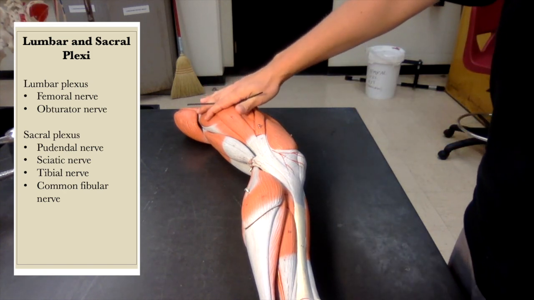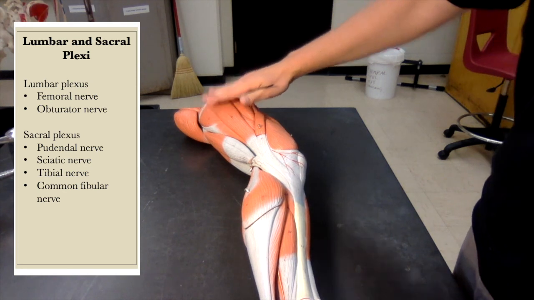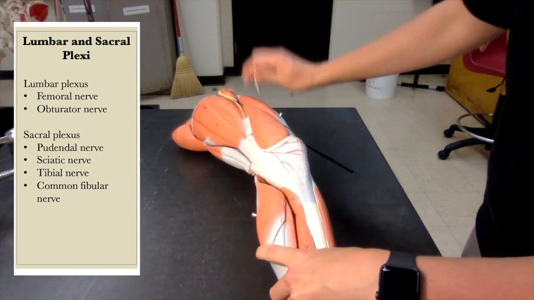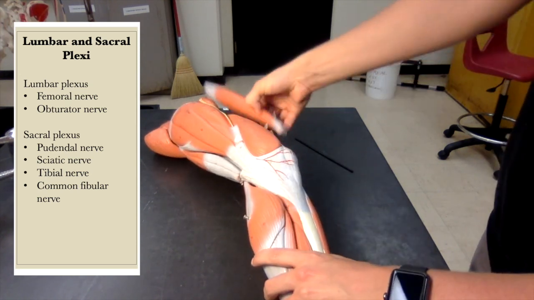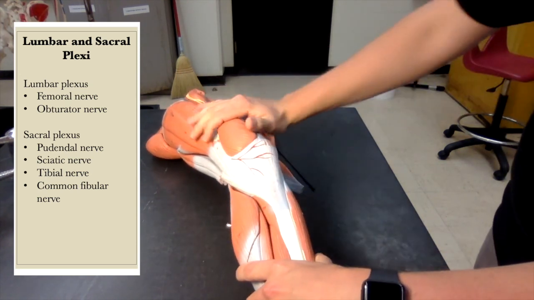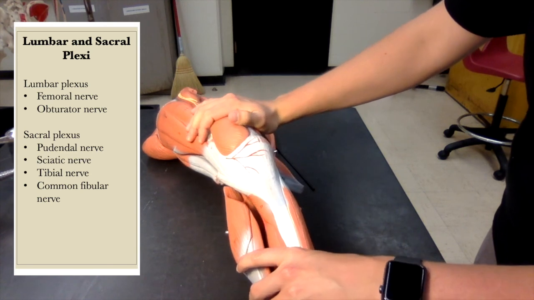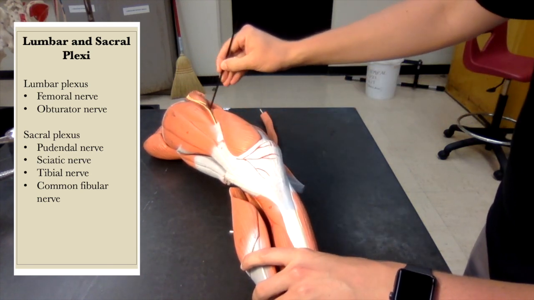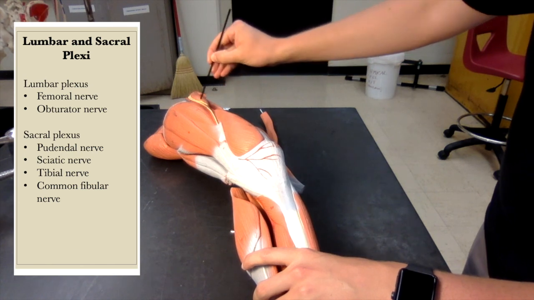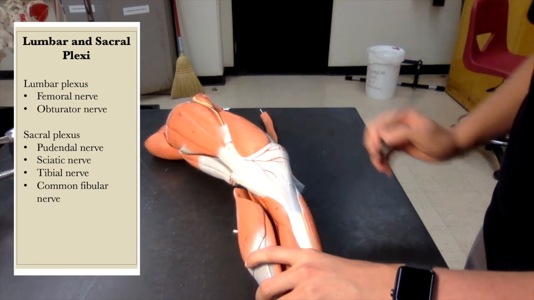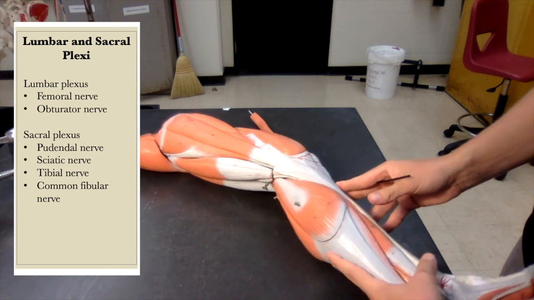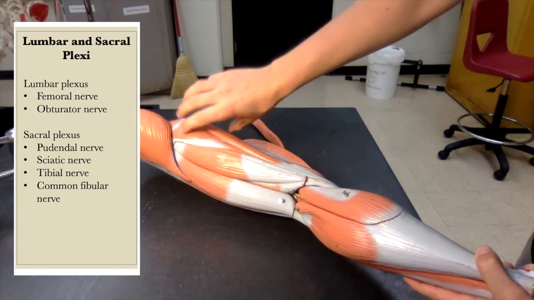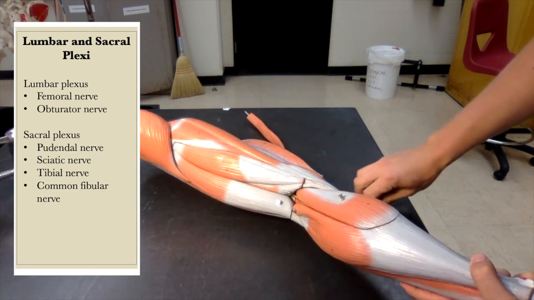So the obturator nerve is in this medial region right here. The femoral nerve is present. If we remove these anterior muscles, these would be our quadriceps on the anterior thigh, and our femoral nerve is this yellow line running right down the anterior side. For the posterior side, we again can't see a nerve. That would be the pudendal nerve, but that would also be in this medial region.